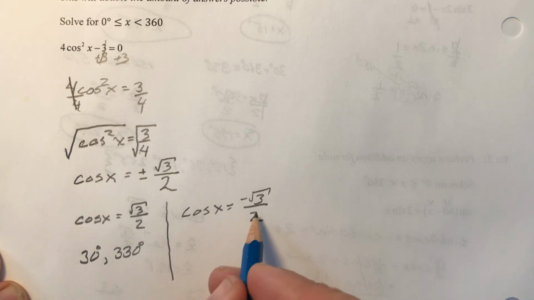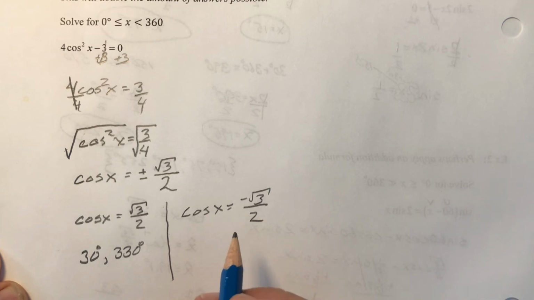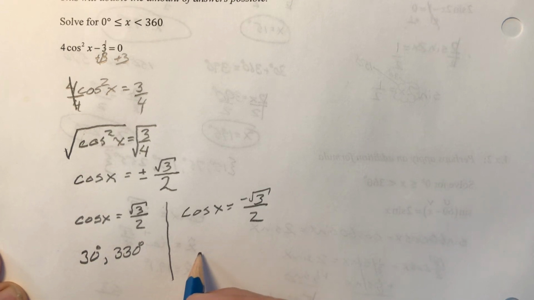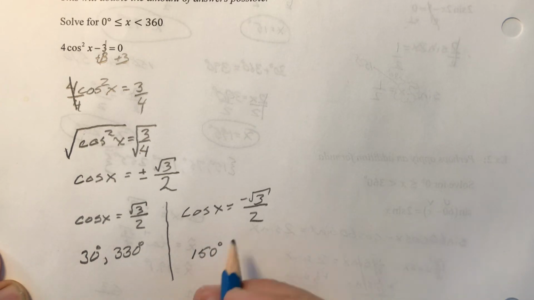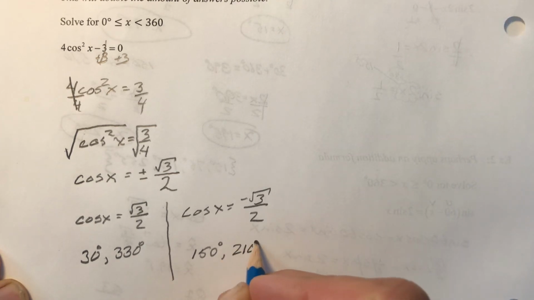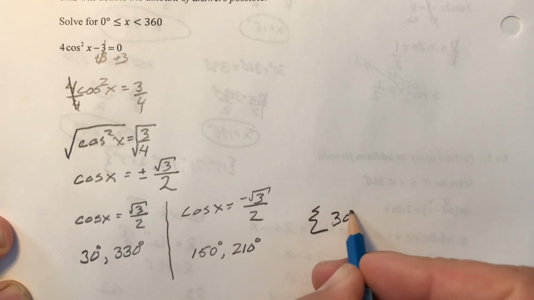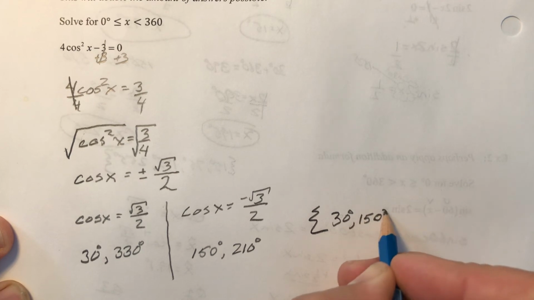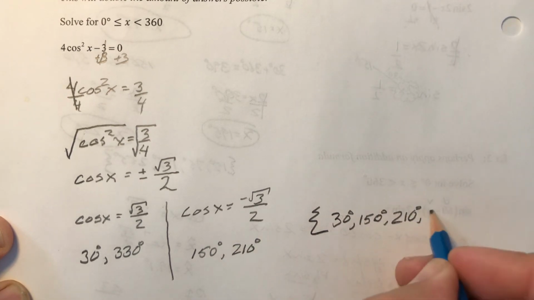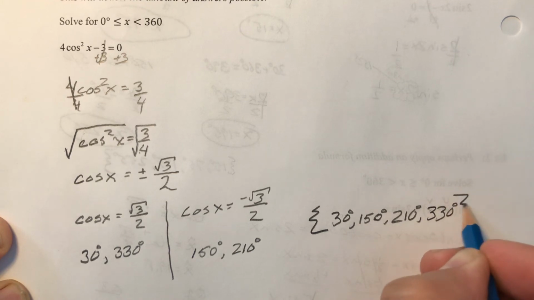And cosine is negative radical 3 over 2. That just means we are in quadrants 2 and quadrant 3. So our reference angle is still 30. So you end up doing 180 minus the 30 for 150 degrees. 180 plus 30, and that is the 210 degrees. So you have all four answers. 30 degrees, 150 degrees, 210 degrees, and 330 degrees.